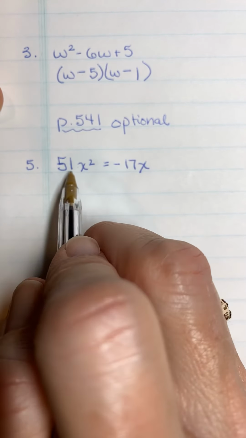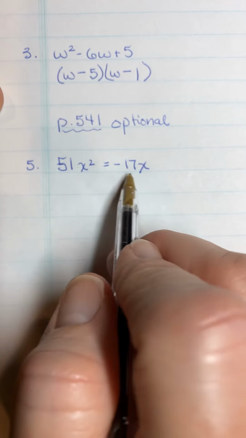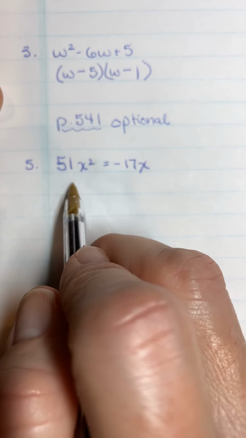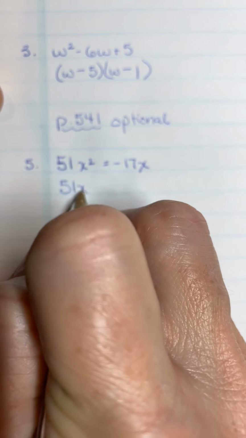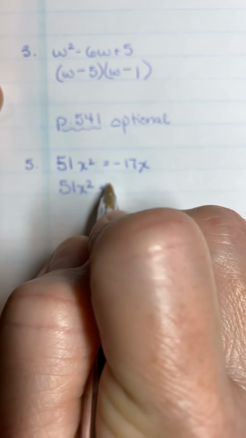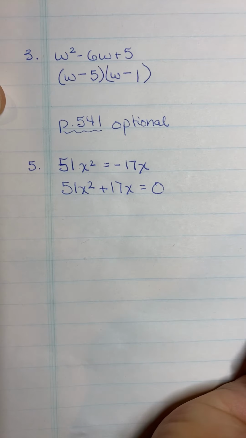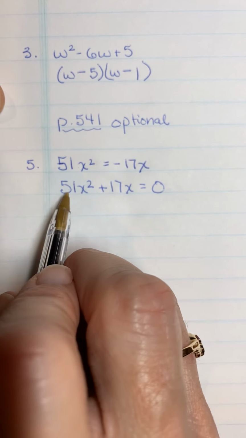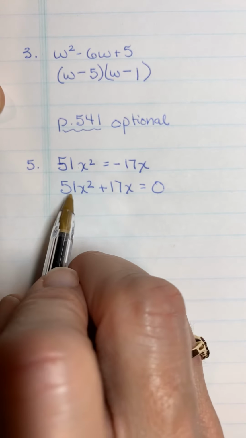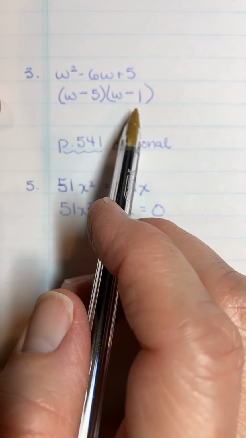All right, so the second step, or maybe it's the first step in solving quadratics, is to get it equal to 0. So we want to add the 17x over, set this quadratic equal to 0. Then the greatest common factor of 51 and 17. And why am I doing greatest common factor here instead of this type of factoring?